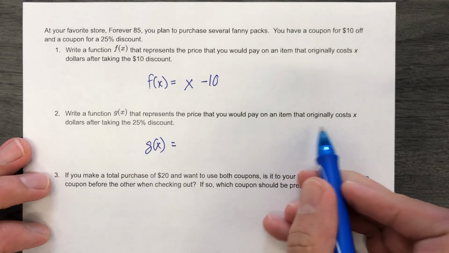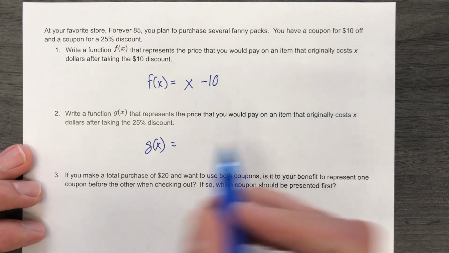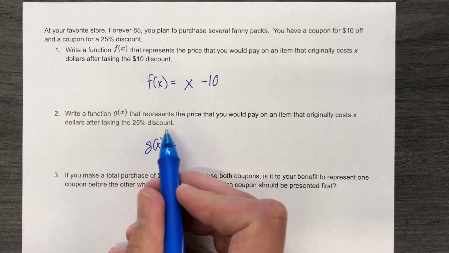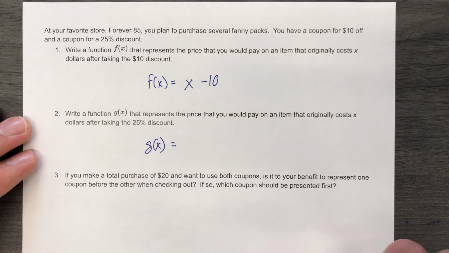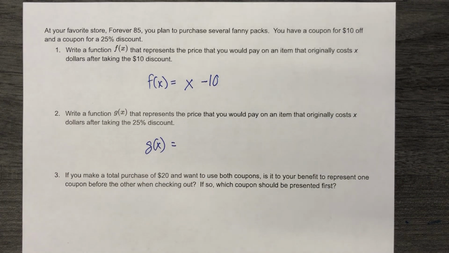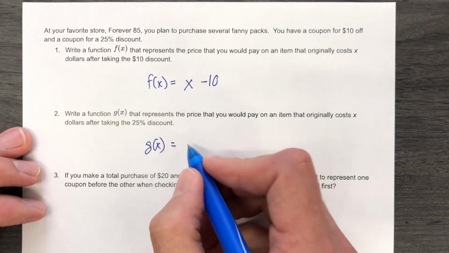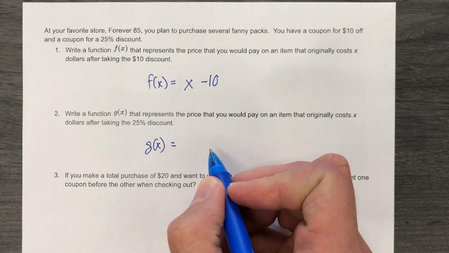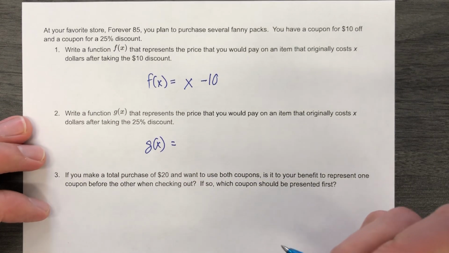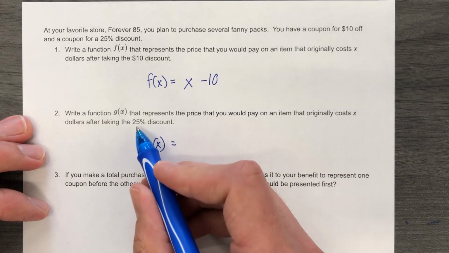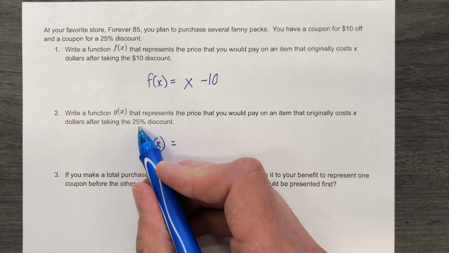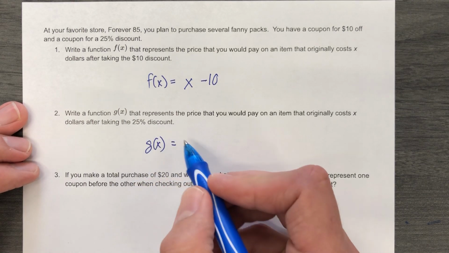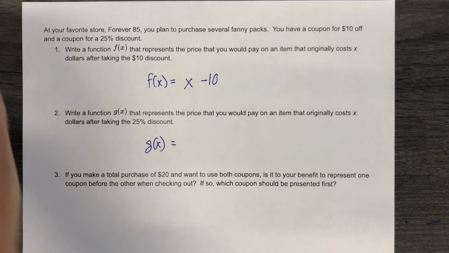It's the price you'd pay that originally cost x dollars, but we're going to take a 25% discount. And you might say, okay, well, x minus 25. No. That'd be $25 off. And you might say, okay, well, 25 times x. That would be 25 times the amount you would normally pay. All right, let's not play that game. And then you might say it's 0.25 because it's a percent. Okay, I hear you. 0.25 times how much you would pay. All right, we'll try that.